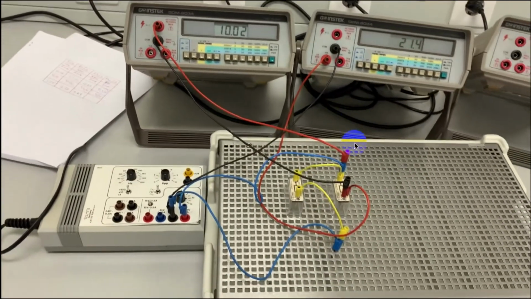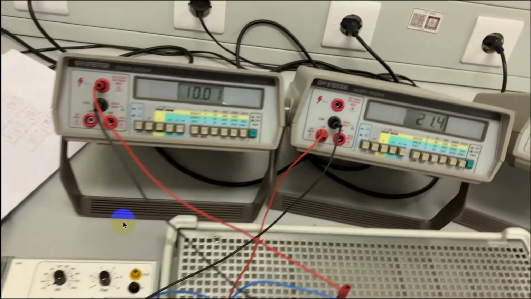So hence our aim was to prove Kirchhoff's current law. So Kirchhoff's current law is proved. I1 plus I2 is equal to I total.